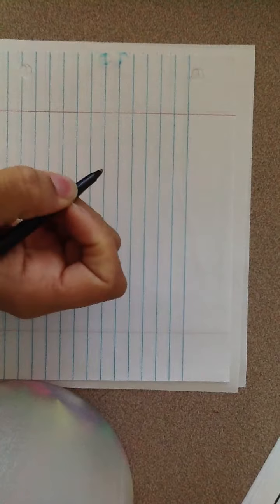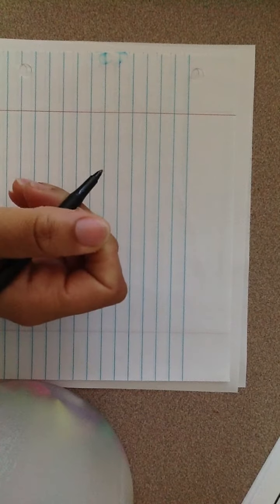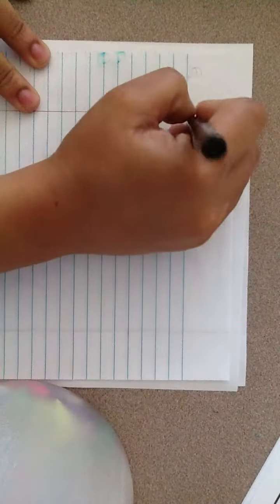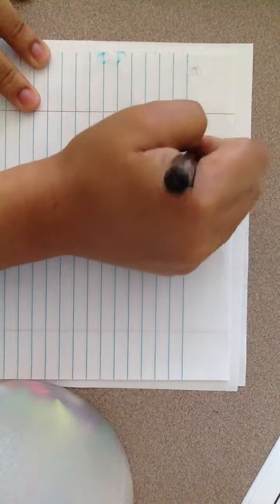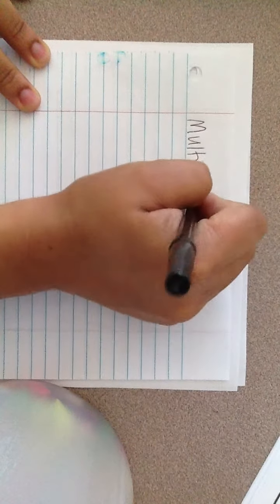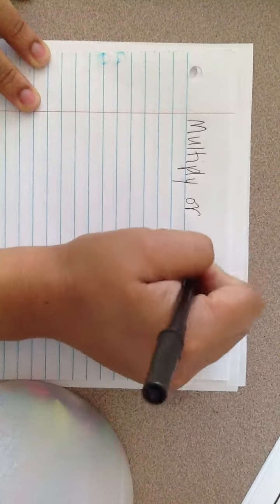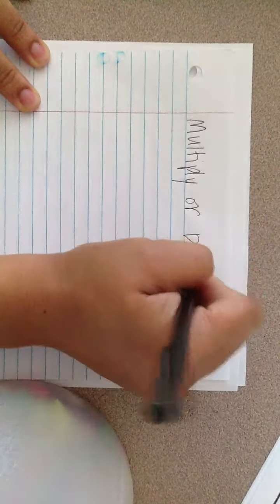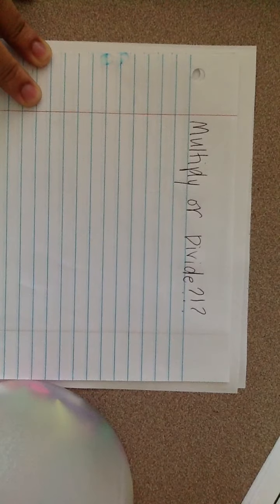Today we're going to talk about multiplying and dividing decimals. So in your table of contents, you can go ahead and write the date, and then you can write multiply or divide, with question marks and exclamation points, because sometimes when you have word problems, they're not going to be all division or all multiplication or all addition or all subtraction. You have to figure out with word problems what's the best operation to use.